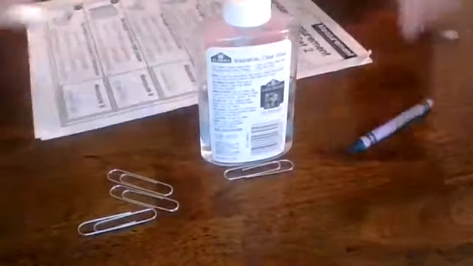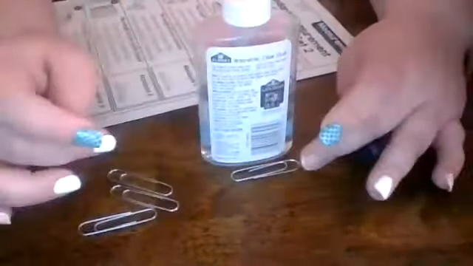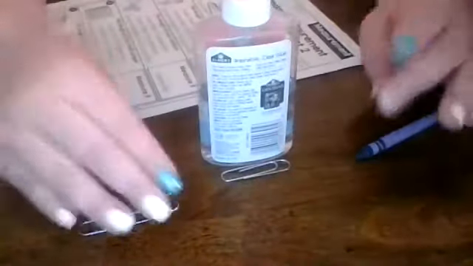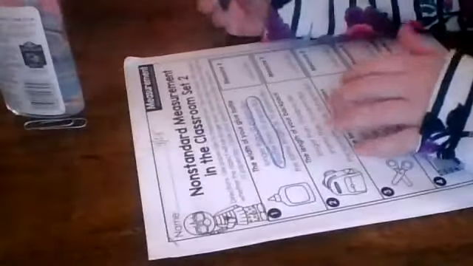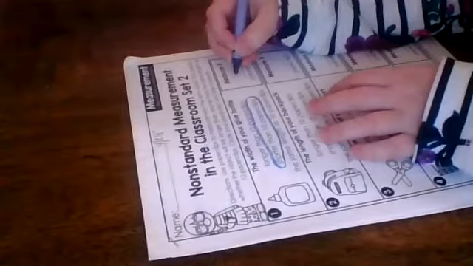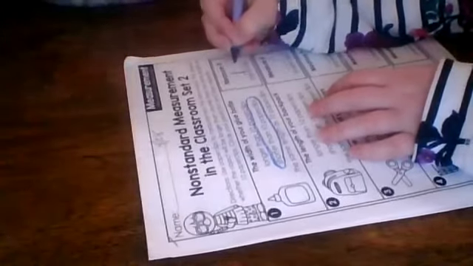Ooh. So this is almost like 1.5. Okay, but since we have large paper clips, so then you're going to actually measure it and write how many paper clips the width was. You could do 1.5. How do you write that? Or just put 1. We'll make it easy.